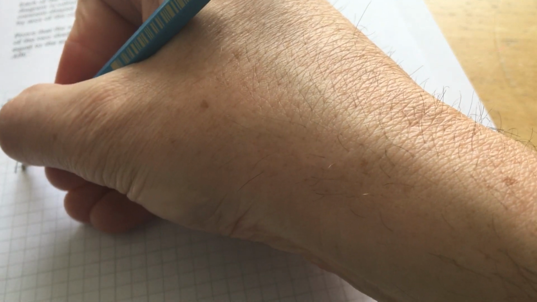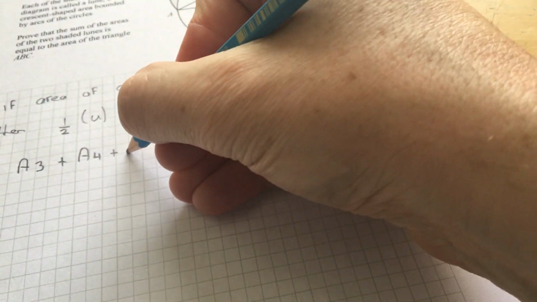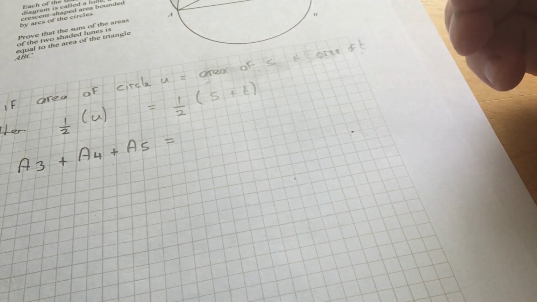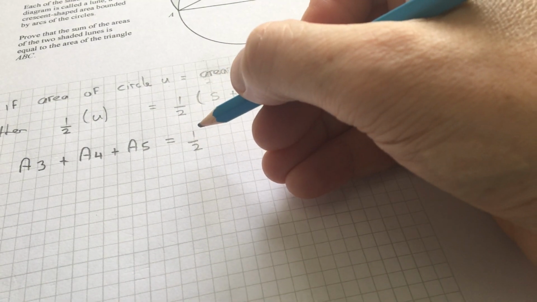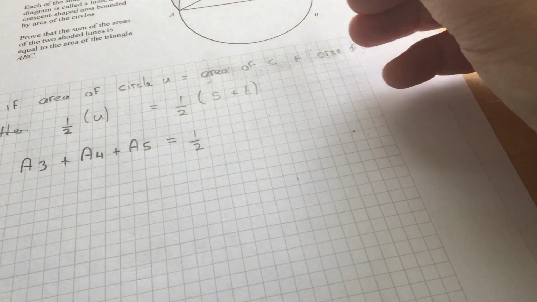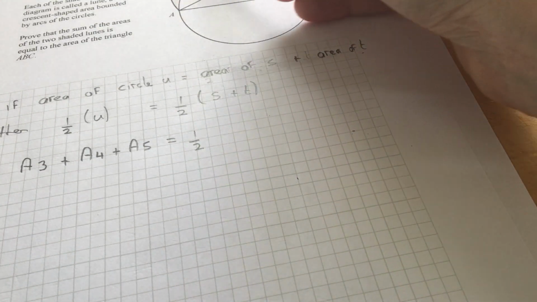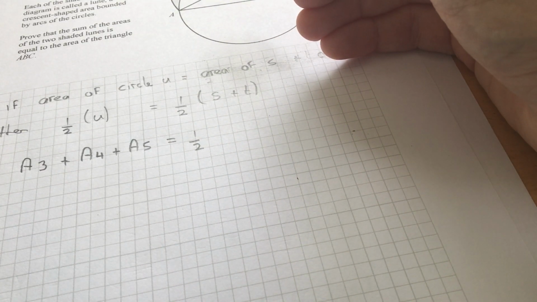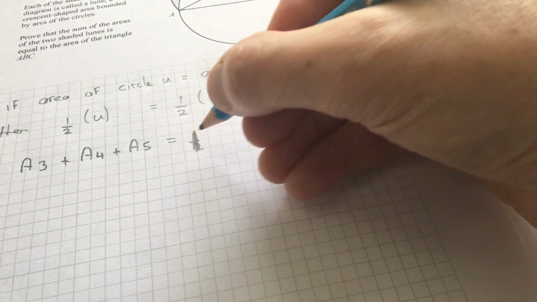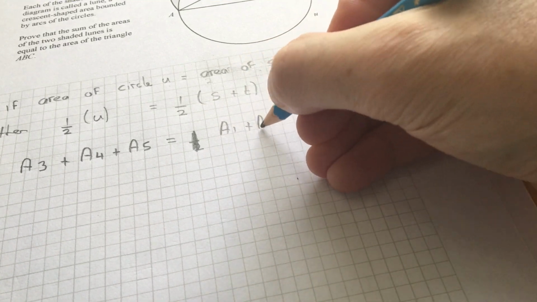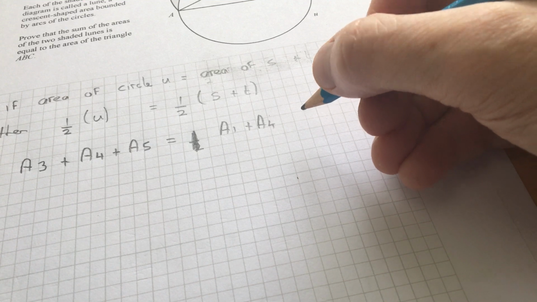So A3 plus A4 plus A5 equals the areas of S and T. So looking at the circle S, the area of the circle S is A1 plus A4. And the area of the circle T is A2 plus A5.